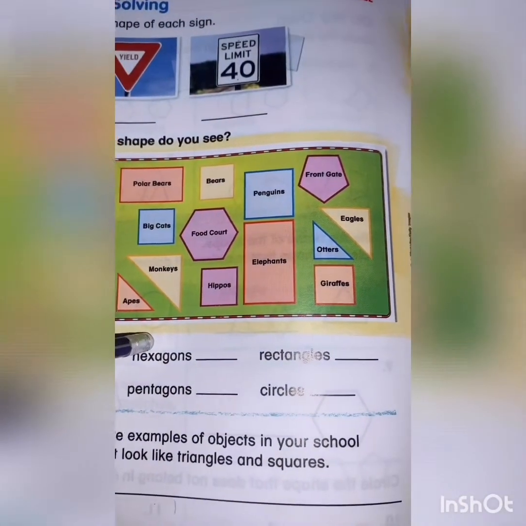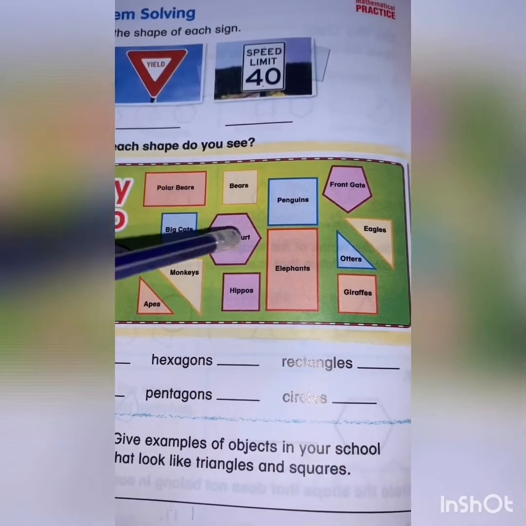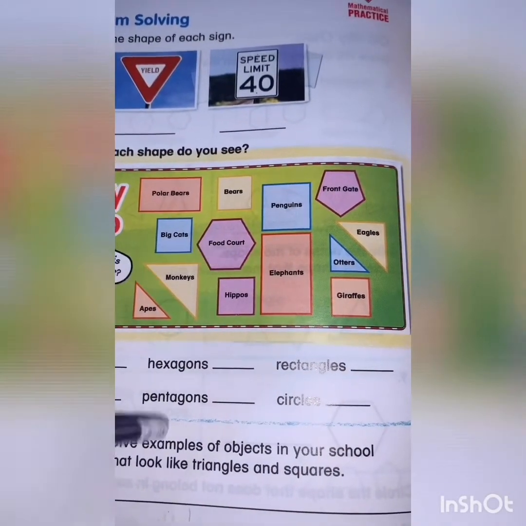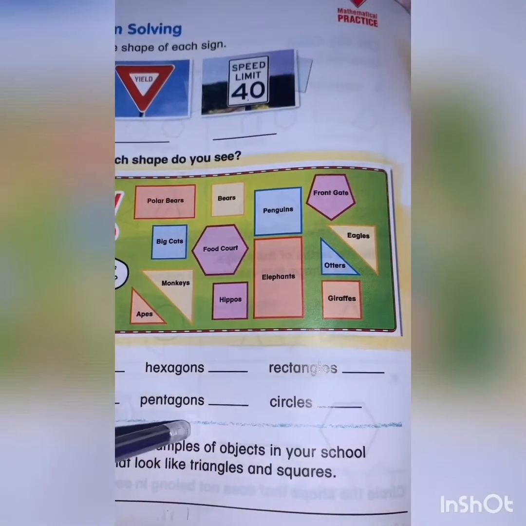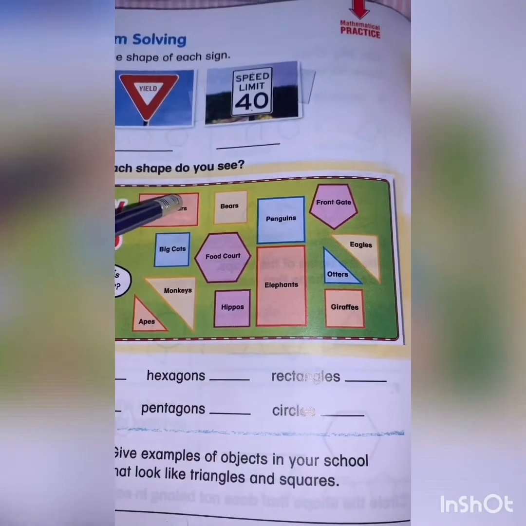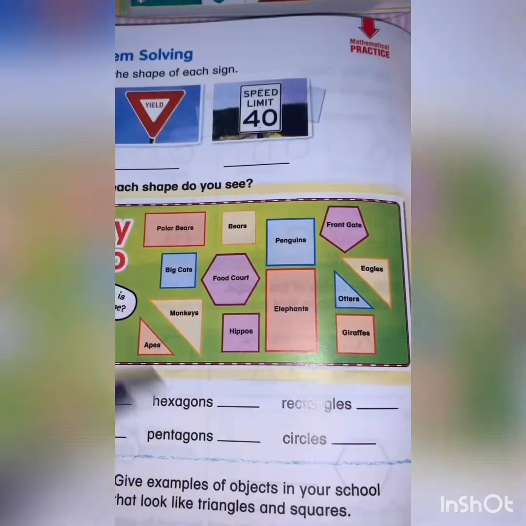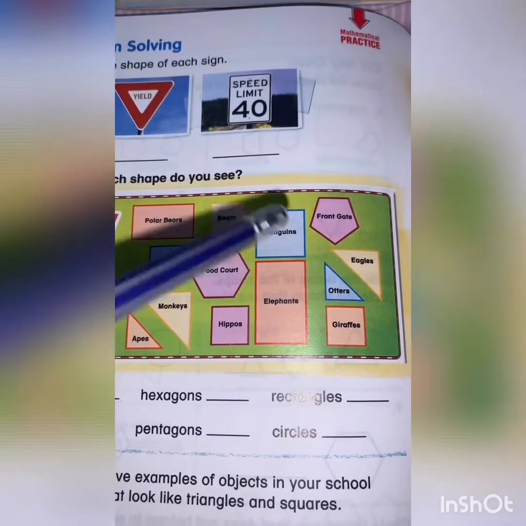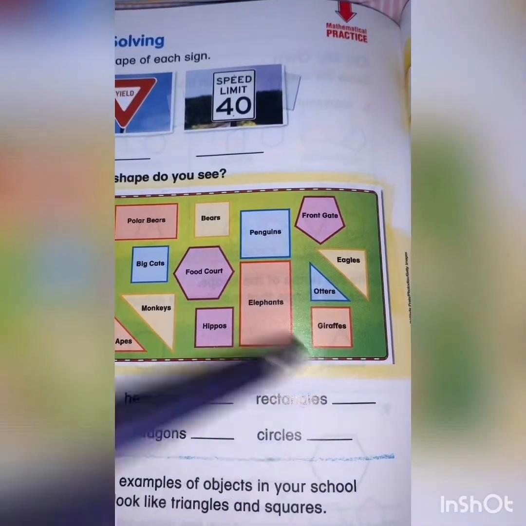Concerning hexagon, how many we have? Yes, it's only 1. What about pentagons, the diamond shape? Yes, it's only 1 also. Concerning rectangles, how many? 1, 2. They are only 2. What about the circles? Do we have any circles here? No, we don't have, so it's 0.